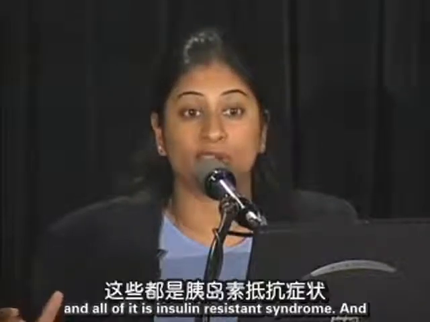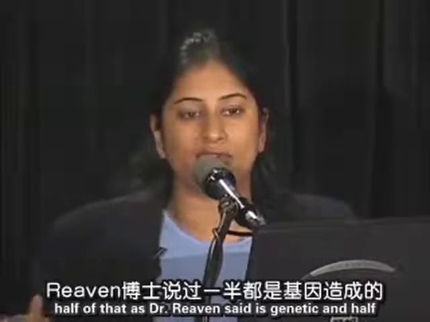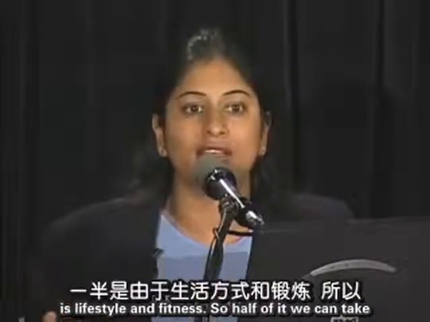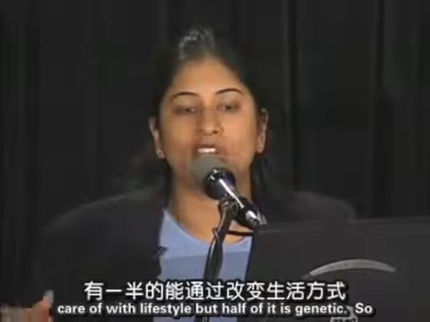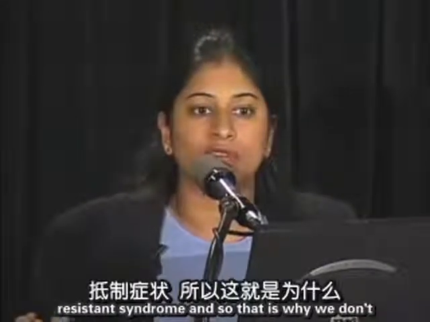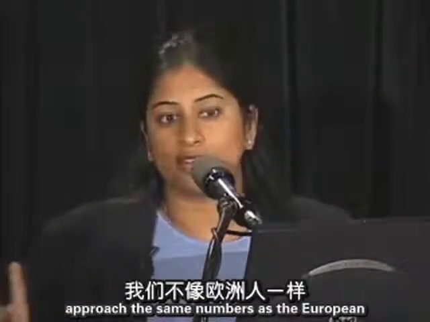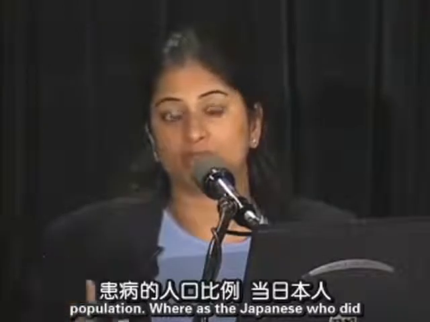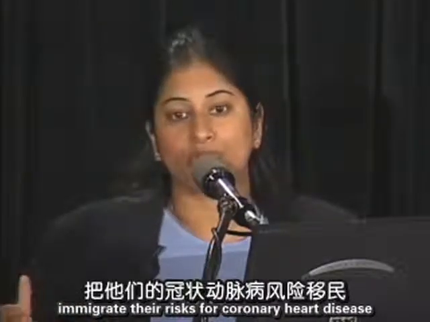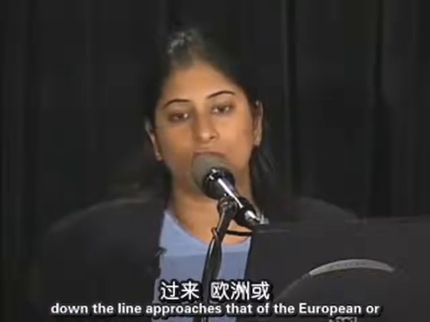We're at high risk, and part of it, all of it is insulin resistance syndrome, and half of that, as Dr. Yoon mentioned, was genetic, and the other half was our lifestyle and our fitness. So half of it we can take care of by changing lifestyle and our fitness, but the other half of it is genetic, the genetic predisposition to the insulin resistance syndrome. And so that's why we do not approach the same numbers as the European population, whereas the Japanese immigrants who did migrate, their risk for coronary artery disease eventually down the line approaches that of the European or the American population where they migrated to. Thank you.